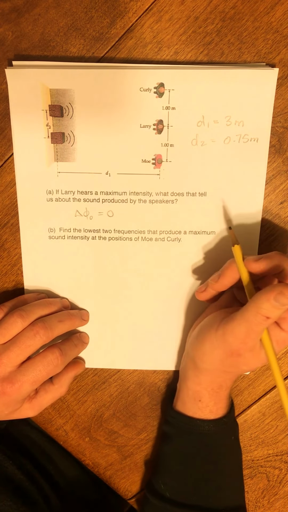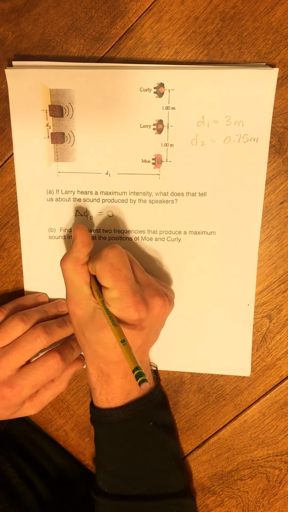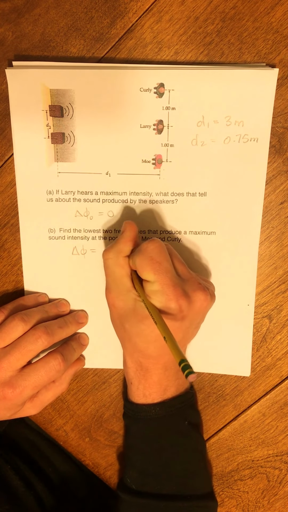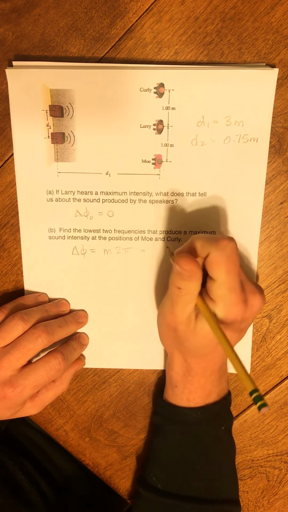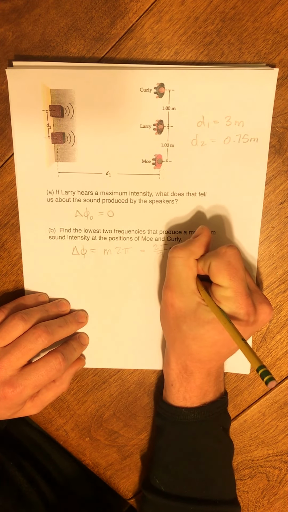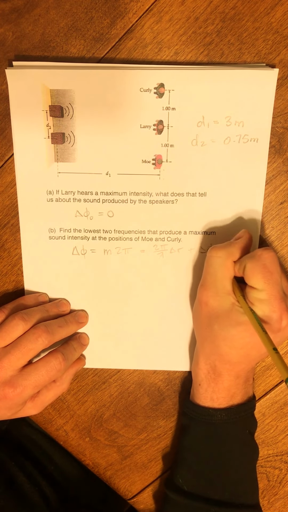In order to calculate whether we're going to have a maximum sound intensity, we're going to have a maximum sound intensity when the total phase difference between the waves is equal to some multiple of 2 pi. And the expression for the total phase difference is 2 pi over lambda times the difference in the path traveled plus the difference in the initial phase.